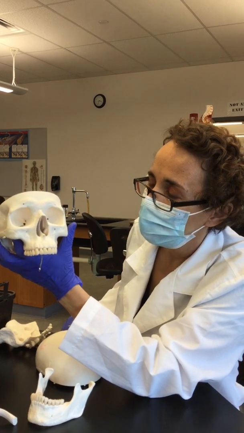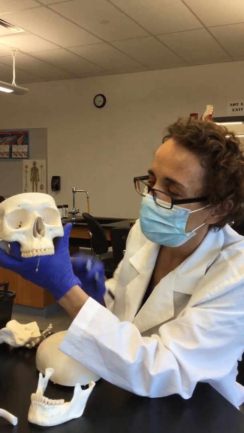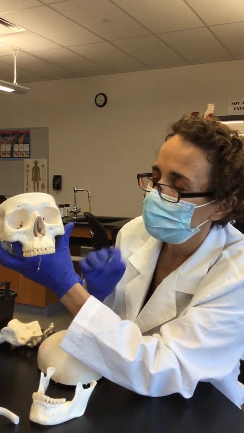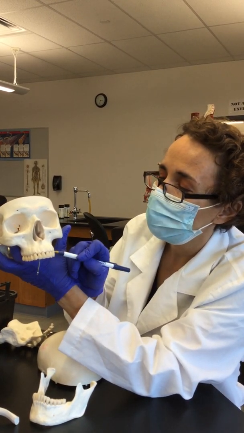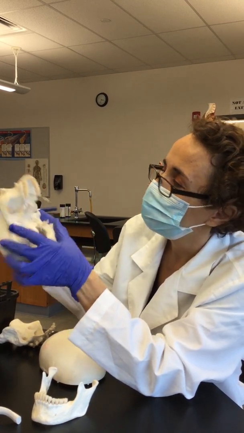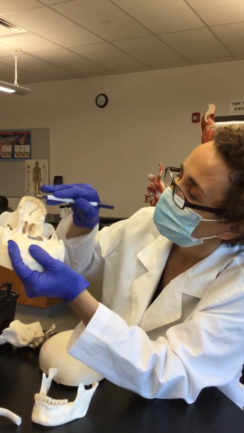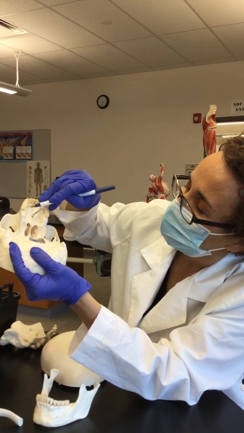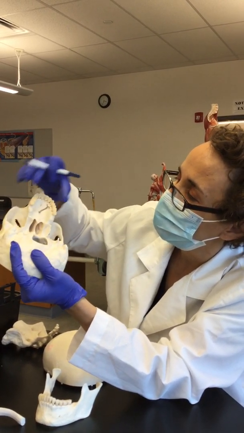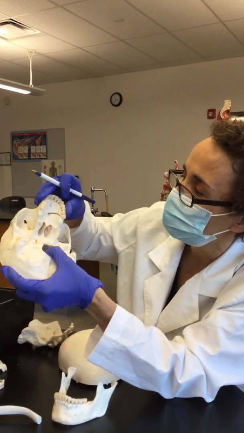Now in the maxilla and also in the mandible, we have these kind of oval structures. These are called the alveolar processes. That's where our teeth fit into.